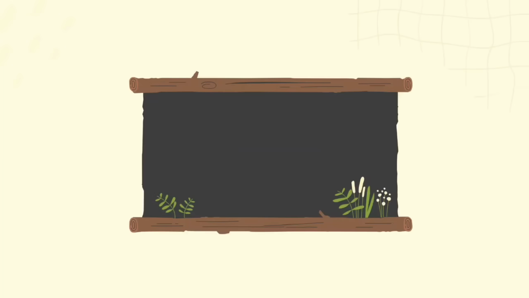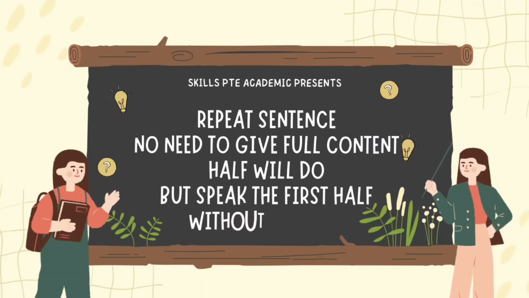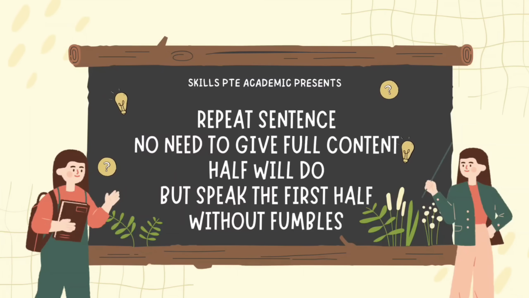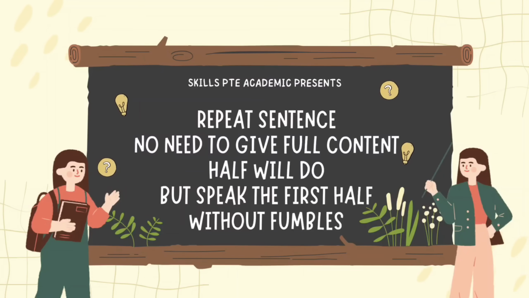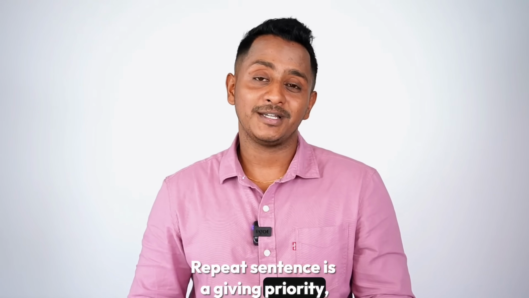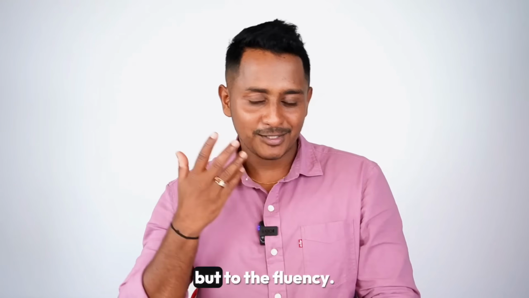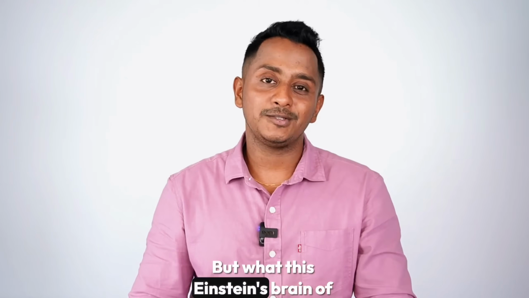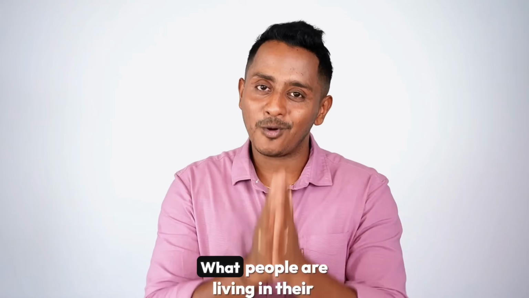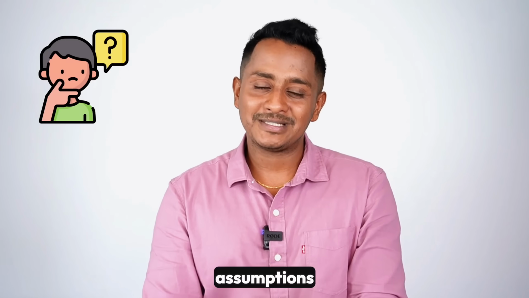Hack number 7, repeat sentence. No need to give the full content, half of the content will do, but whatever you speak, speak with full confidence without any fumbles. So what exactly do I mean by this? Repeat sentence is giving priority not to the content but to the fluency. But what does this Einstein's brain of ours think? If I give full content, I'm going to get more marks. That's what people are living in, their assumptions and their dreams.